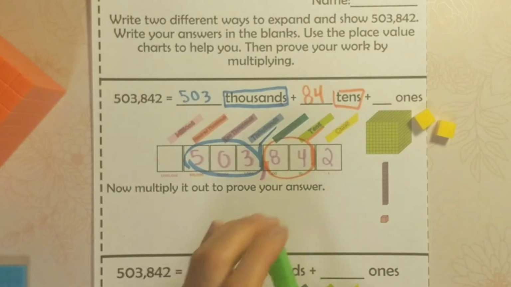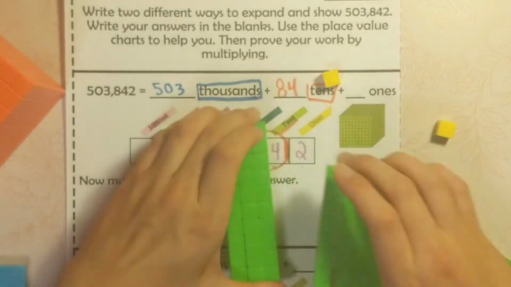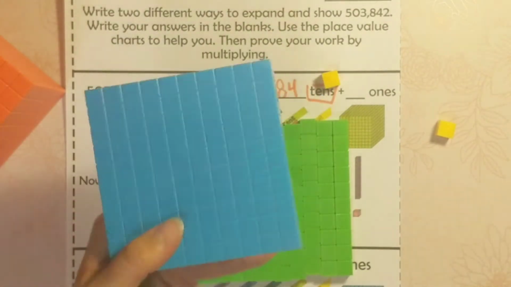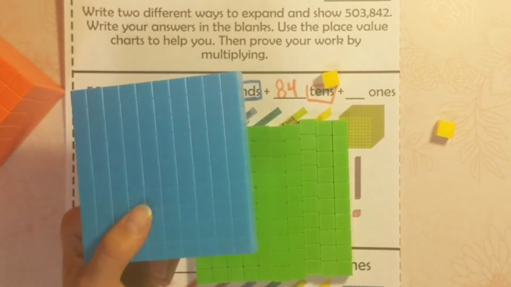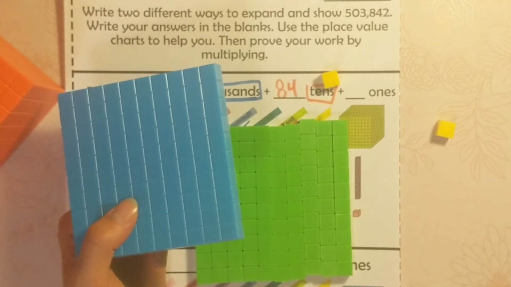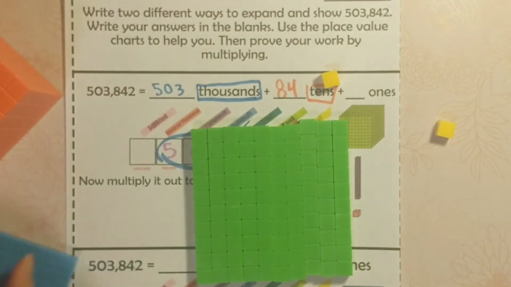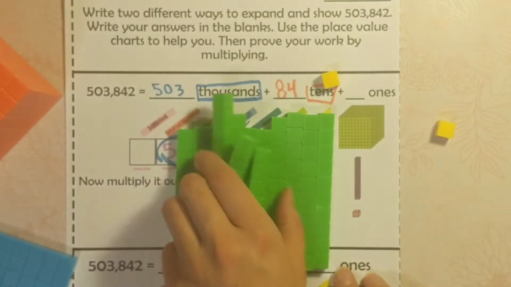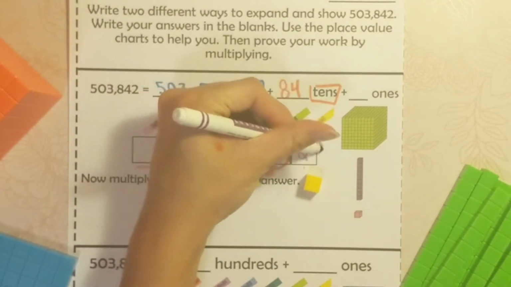That makes sense because think about it. If you have 10 tens, 10 tens is 100. 20 tens is 200. 30 tens is 300. 40 tens is 400. 50 tens is 500. 60 tens is 600. 70 tens is 700. And 80 tens is 800. 80 of these gets you 800. And then you still have 40. Well, 10, 20, 30, 40. So 84 tens will get you 840. And then we have 2 ones left over. So we would do 2 ones.